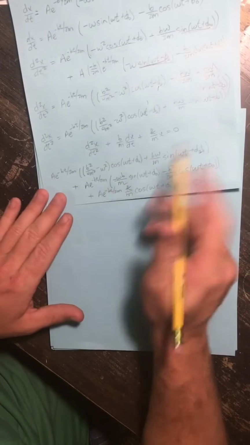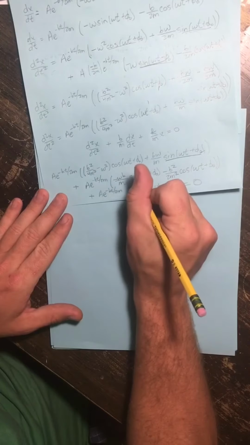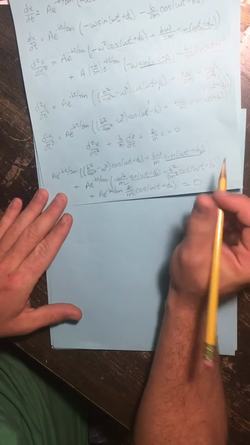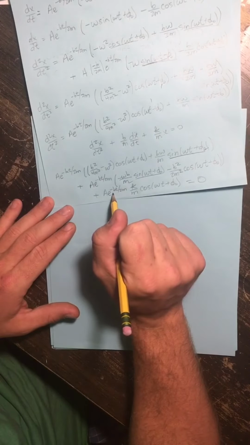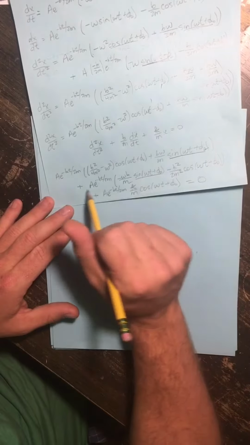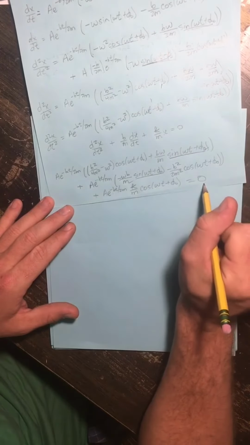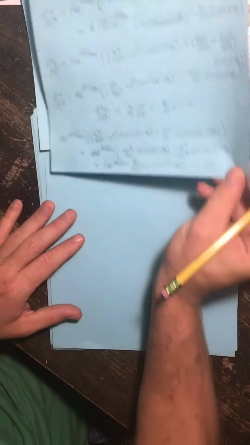So let's start with the sine terms. We have this sine term, and we have this sine term. We'll also note that we have this exponential term in front of all three terms in our sum. So we can divide both sides by a e to the minus bt over 2m. We have 0 on the right-hand side, so these three go away.